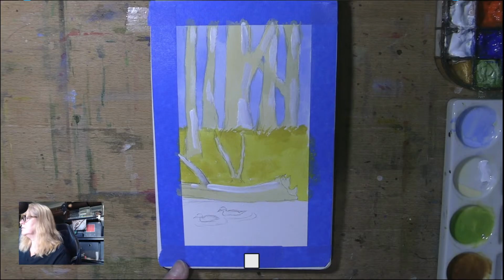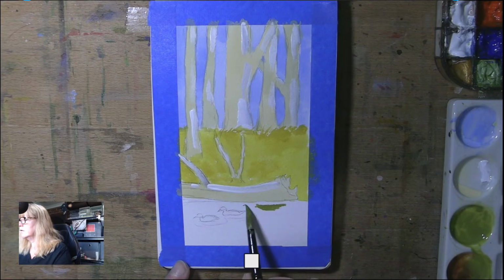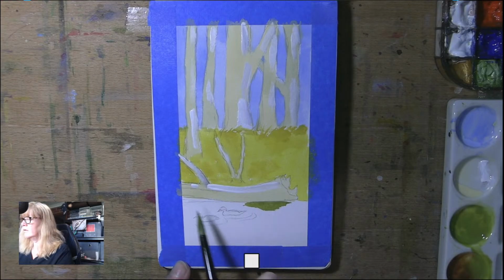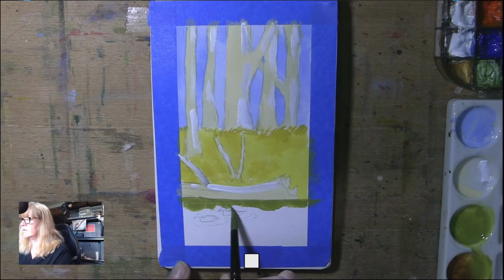Actually, that's not a bad colour for the water. I'll add a little bit of brown to it. Our water is quite muddy, browny looking. And I'm going to go in with water up there. I'll cut around the ducks.